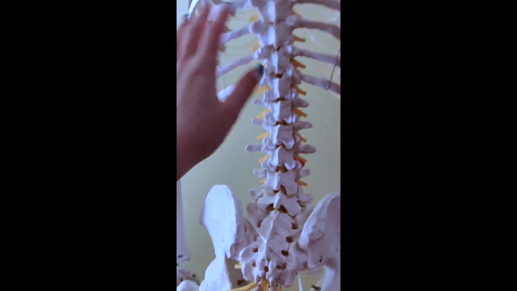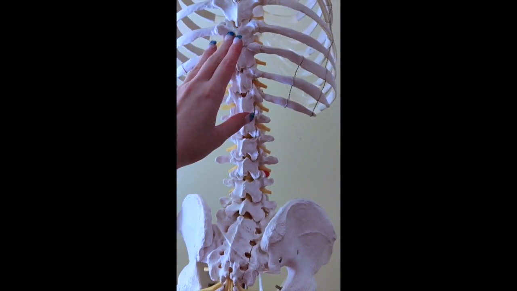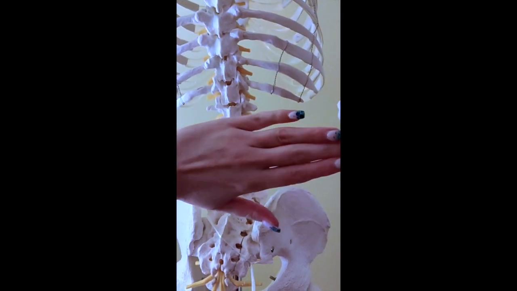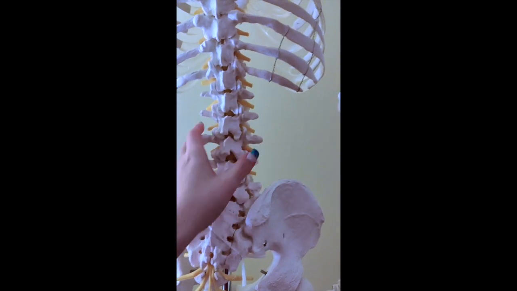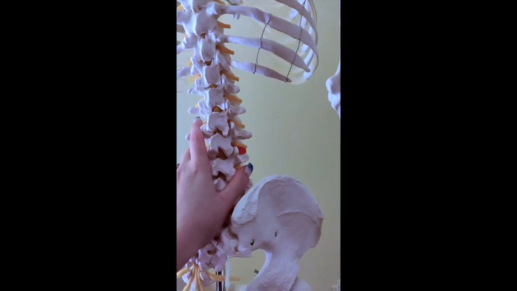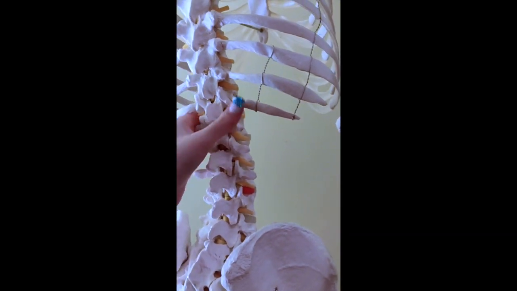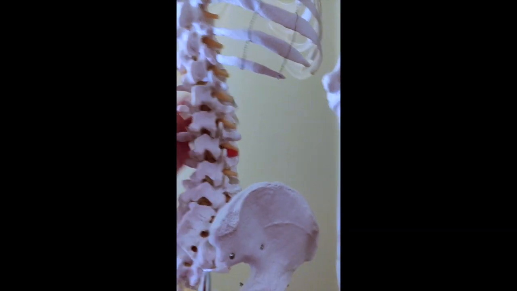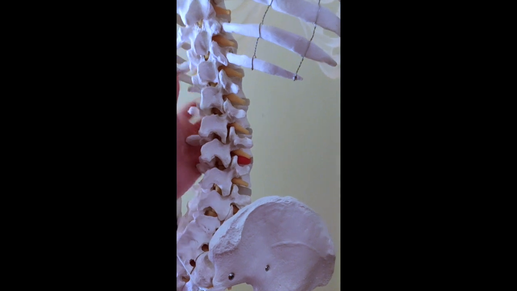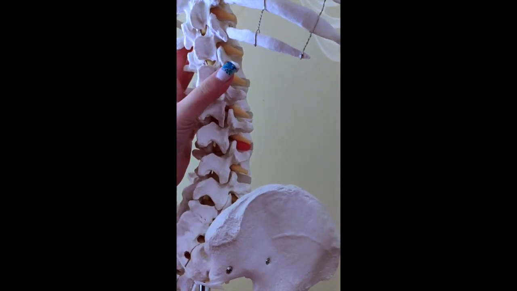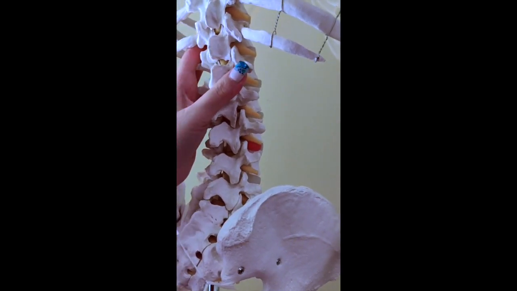That makes sense, right? So it's not going to be a clean, flat side bend. There's going to be a little bit of a twist. And of course, guess what? If you are twisting, then these surfaces will also allow for a little bit of a side bend.